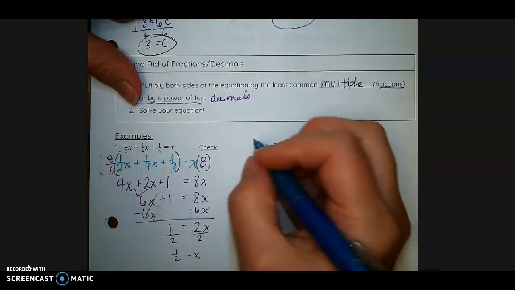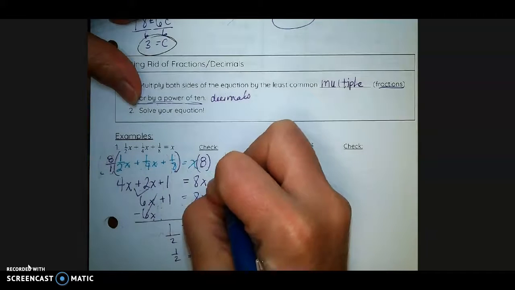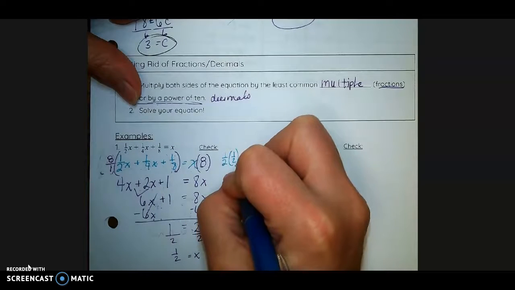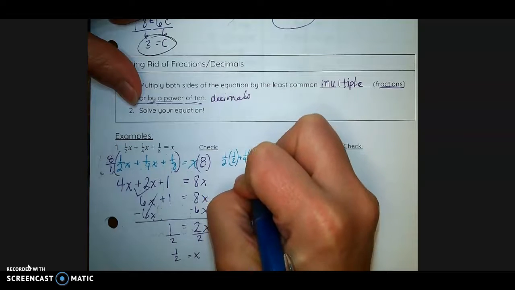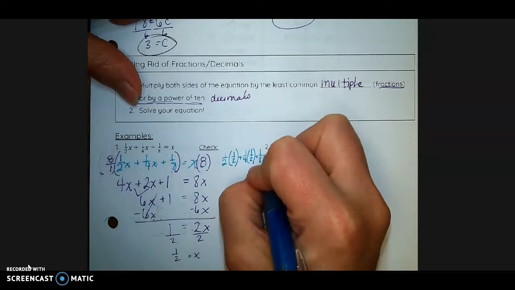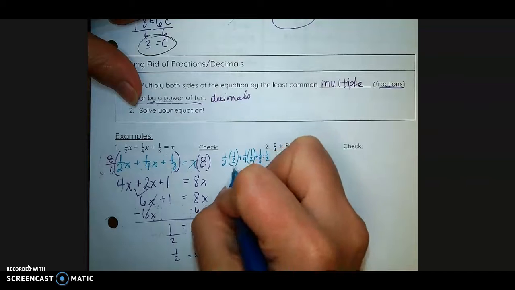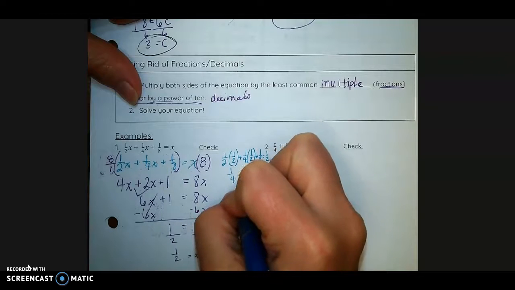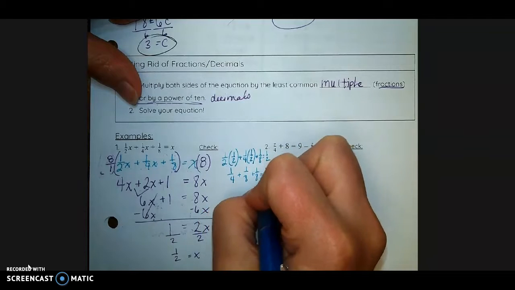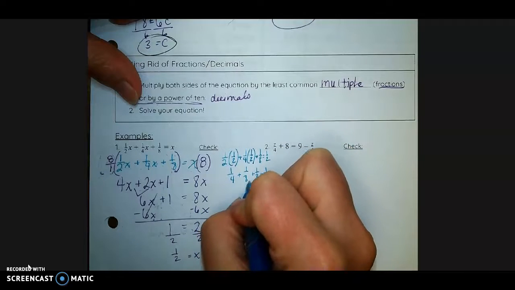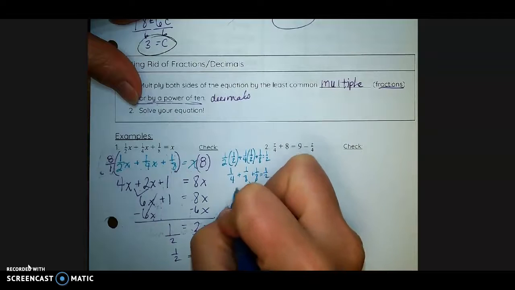Let's check it out. So 1/2 times 1/2 plus 1/4 times 1/2 plus 1/8 equals 1/2 is what we're checking. So 1/2 times 1/2 is 1/4. Plus 1/4 times 1/2 is 1/8, plus 1/8 equals 1/2. Well, 1/8 plus 1/8 is 2/8.